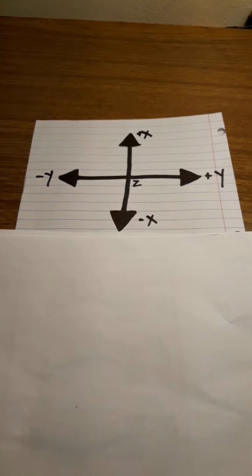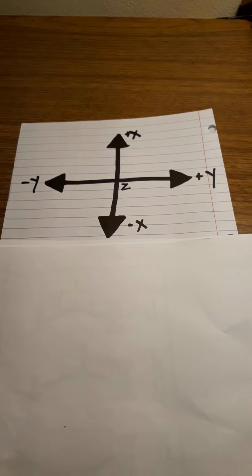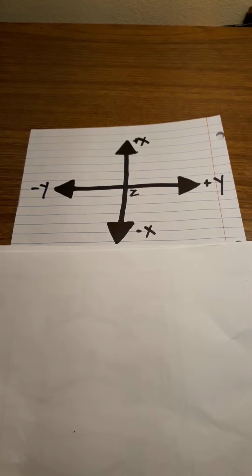I'm going to be showing you the cross product rule and how it applies with the right hand rule. So cross product is used to find the perpendicular vector of two other vectors. This is first introduced in Calc 3 and then applied in Physics 2.